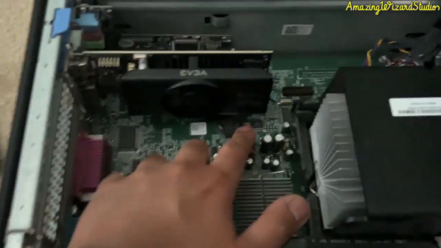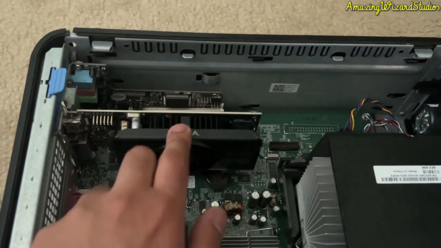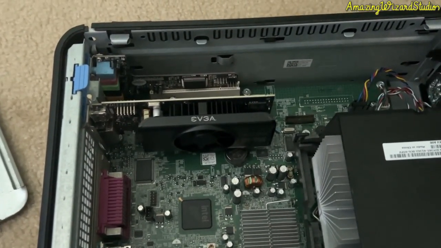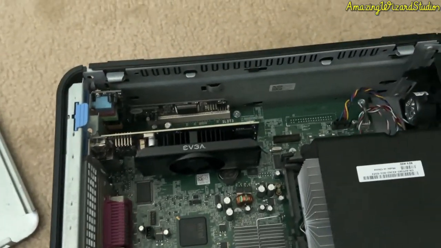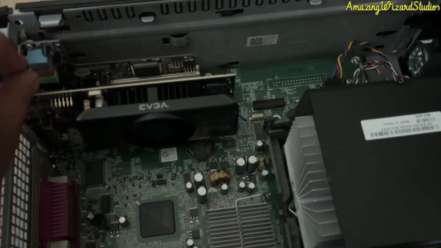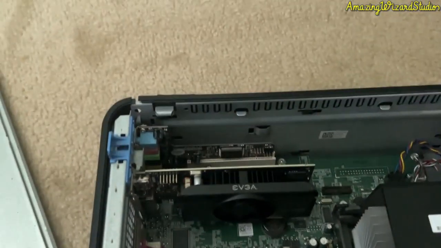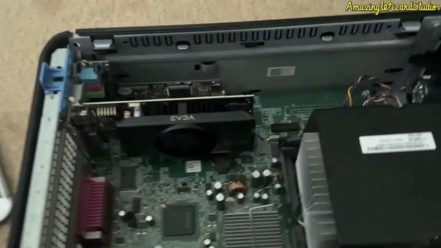My CMOS battery is right over here under my graphics card, which is a GT 730, which you may have noticed if you've watched the previous videos with this computer. The location of the CMOS battery differs from motherboard to PC, so make sure you check the manual of your motherboard or computer.